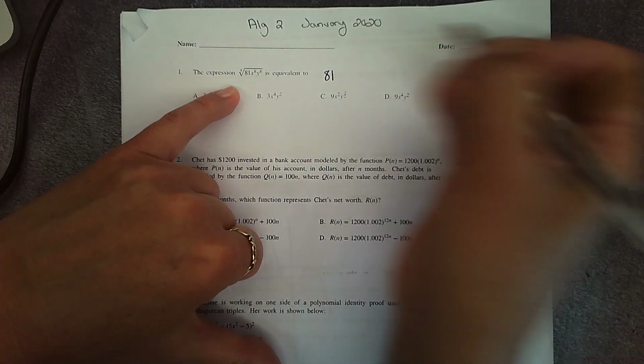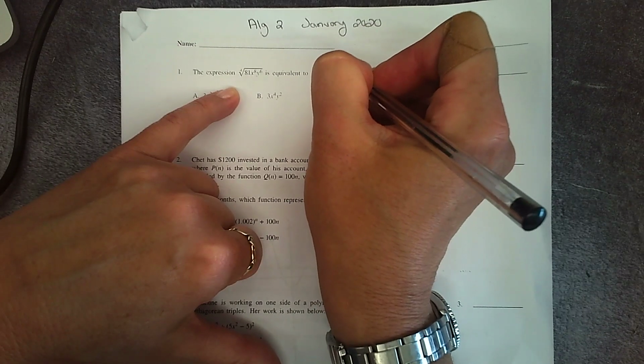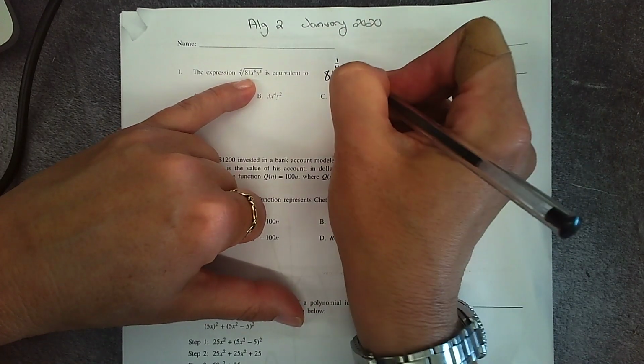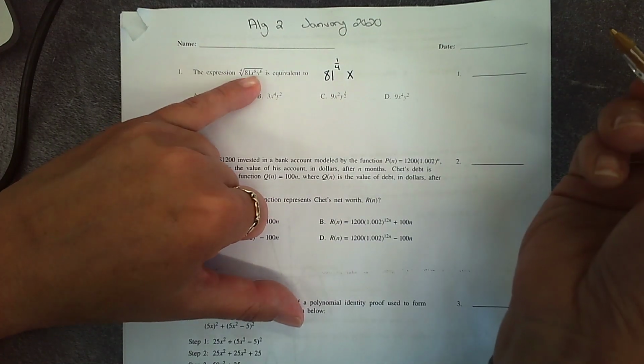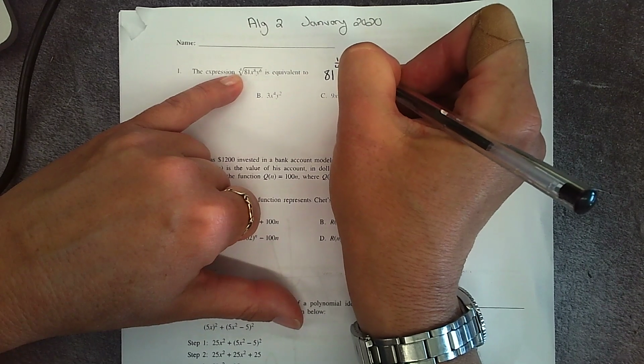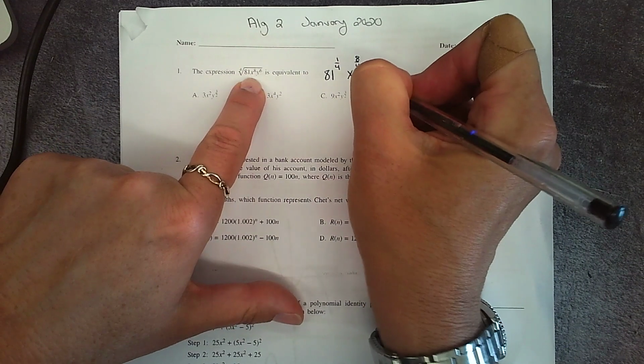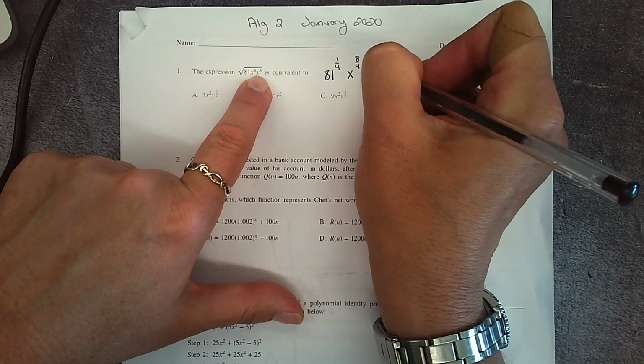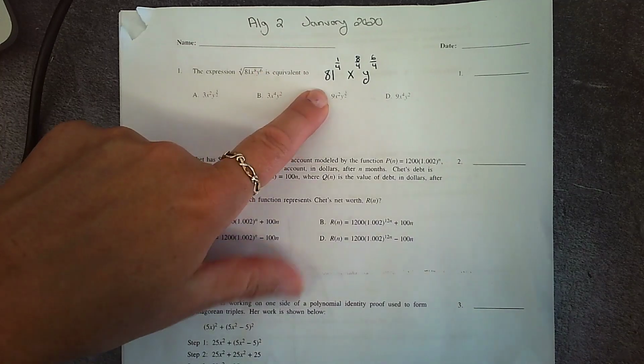So the fourth root would be 1/4, right? Then x, now remember flower power, it's power over root. So I'm going to do 8/4. Y would be 6/4. All right, so then I'm going to do each of these separately.